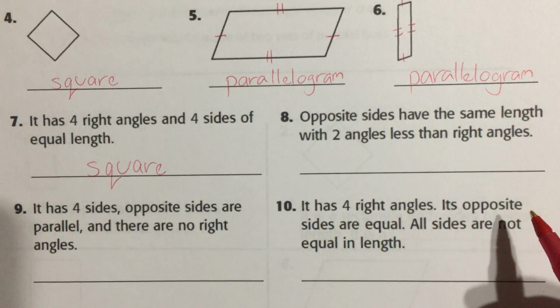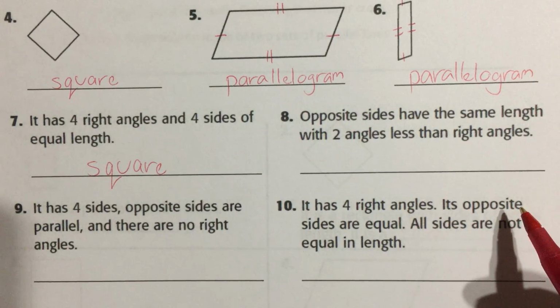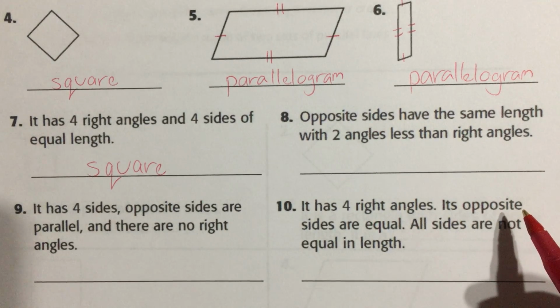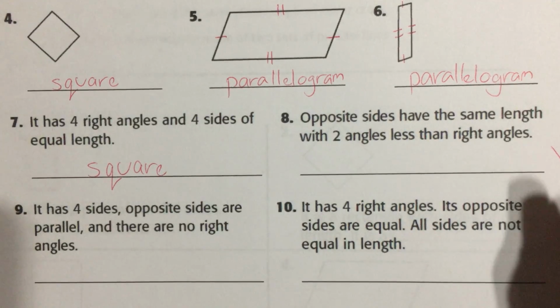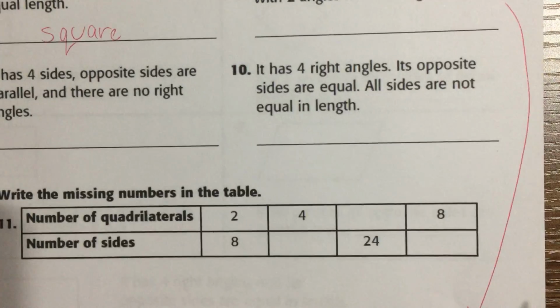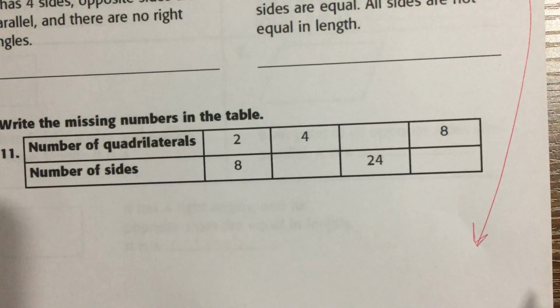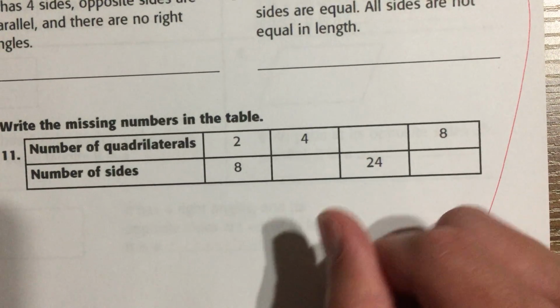Number 8, opposite sides have the same length with 2 angles less than right angles. I'm going to draw that down here. Okay. So what they mean by that is it's something that looks like this.